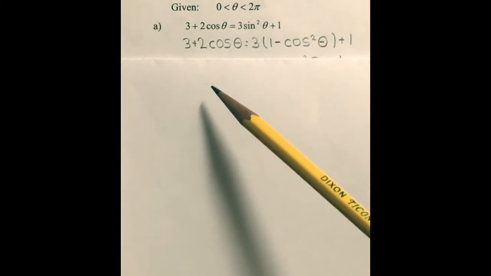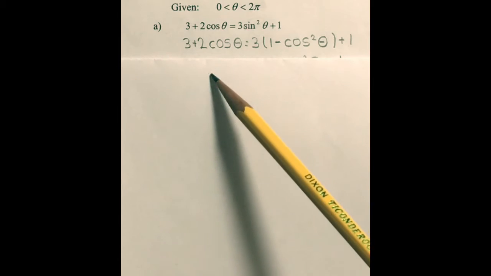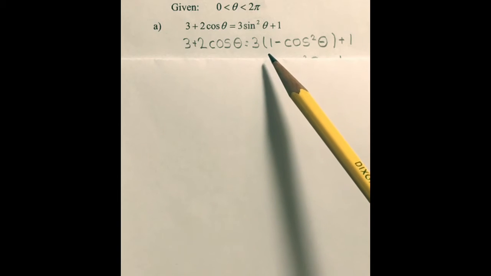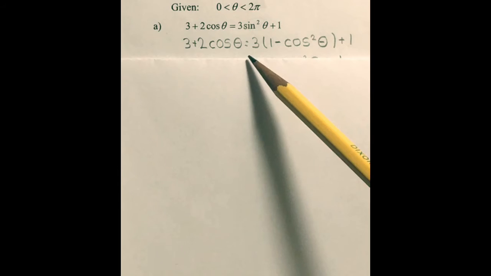So now we have, rewriting sine squared as 1 minus cosine squared theta, 3 plus 2 cosine theta equals 3 times, in parentheses, 1 minus cosine squared theta, and outside parentheses, plus 1. So we can distribute the 3. 3 times 1 is 3, and 3 times negative cosine squared is negative 3 cosine squared theta. So now that we have this equation, we can move everything to one side of the equal sign.